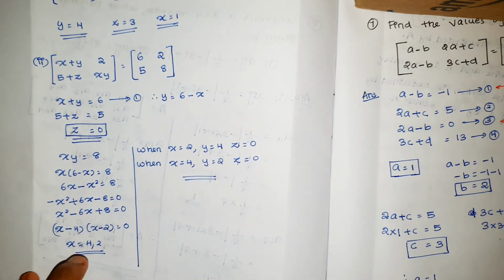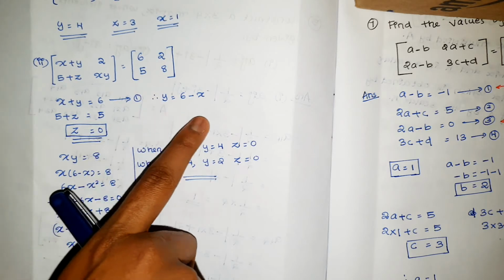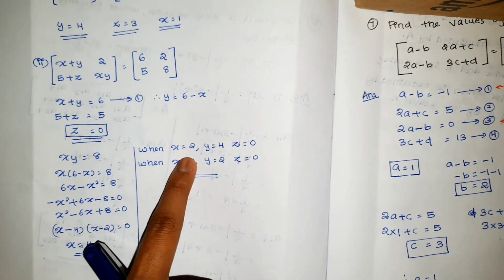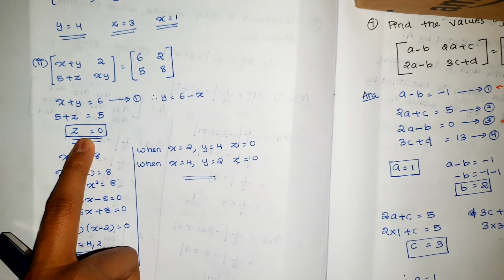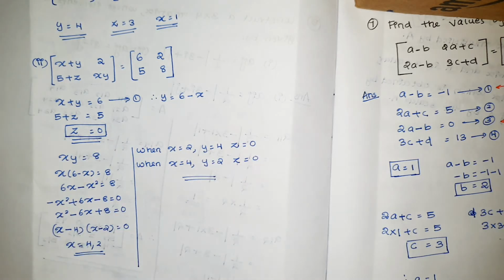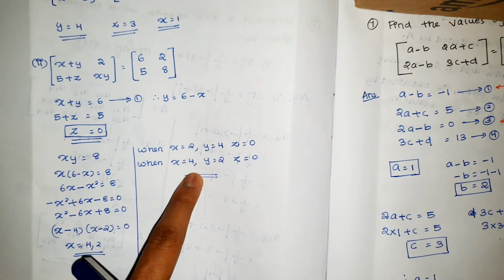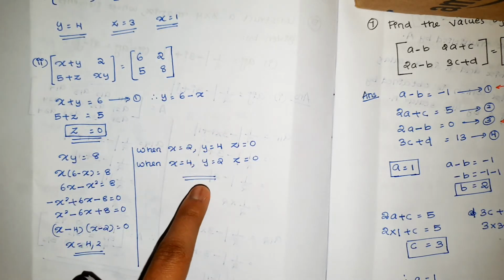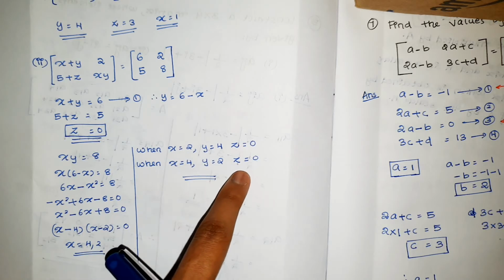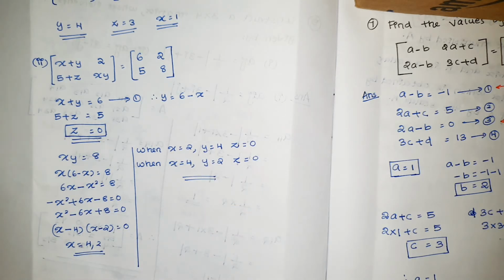If x has two values, we get two values for y also. So when x is equal to 2, y is equal to 4, z has only one value. Z has only one value, that is equal to 0. When x is equal to 4, what is the value of y? Y is equal to 6 minus 4, that is equal to 2. Here also z is equal to 0. So we got the values of x, y and z.